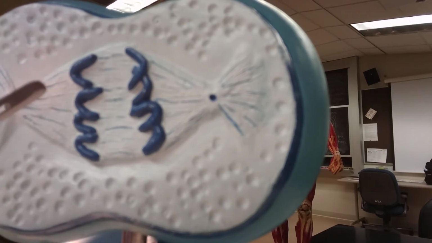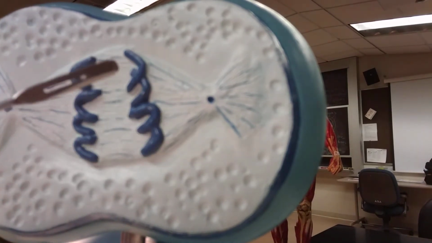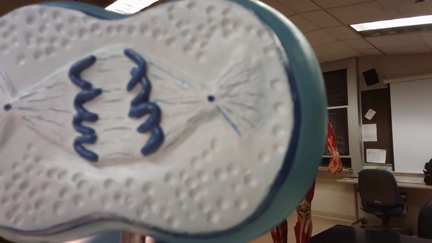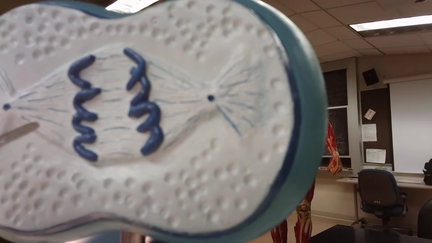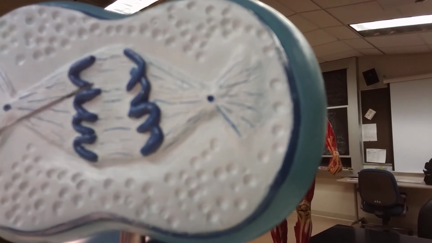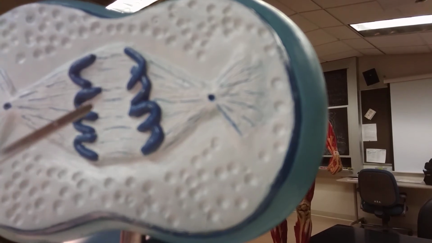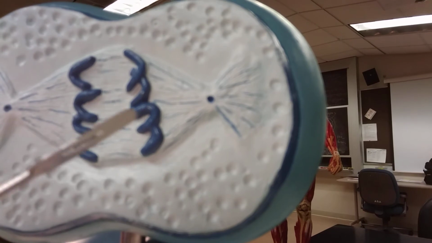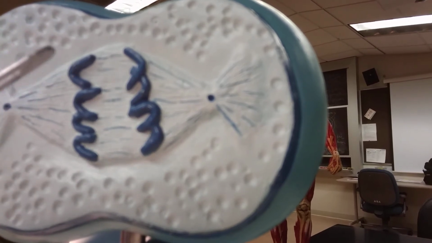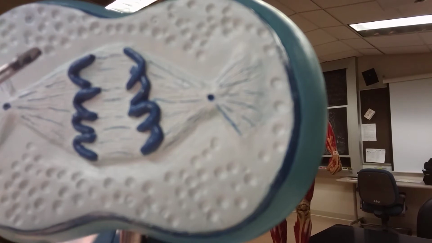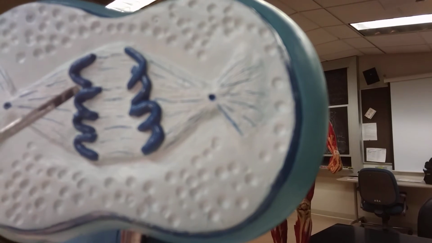Daughter chromosomes move gradually towards the opposite side or the opposite pole of the spindle. By late anaphase, the two groups of daughter chromosomes are completely moved to the opposite poles of the spindle, and by the late anaphase, cytokinesis has often begun.